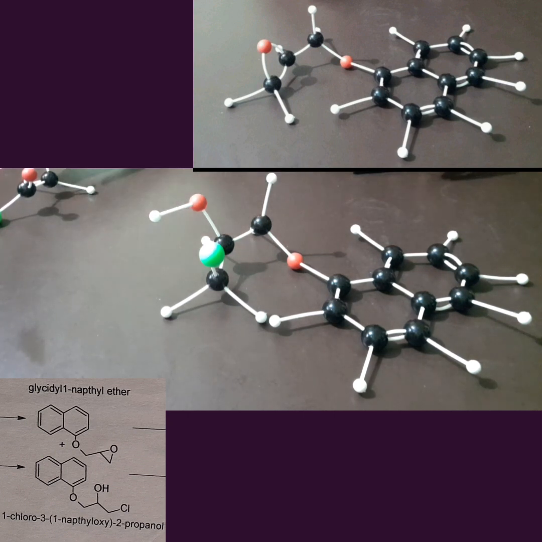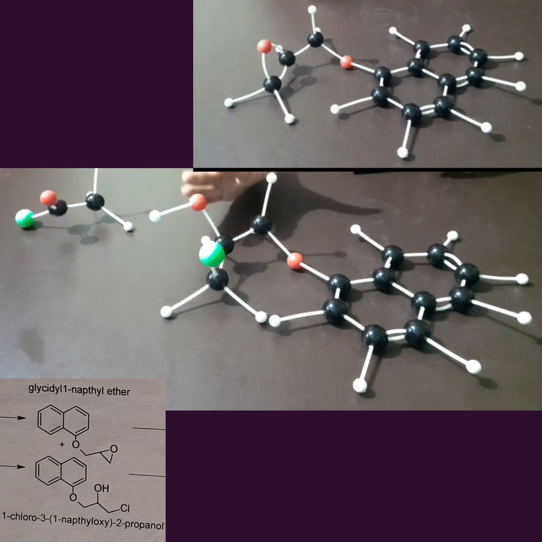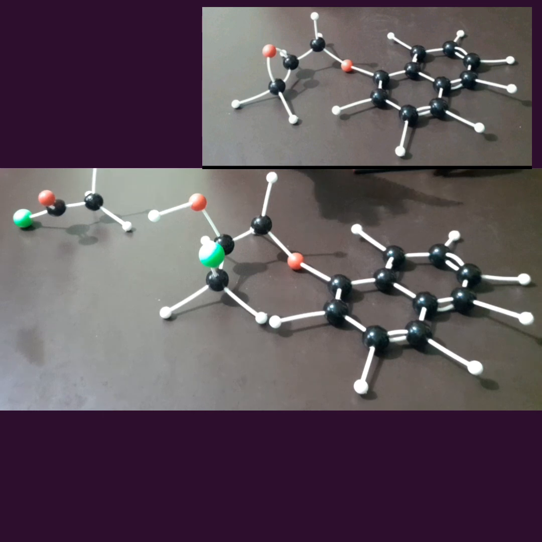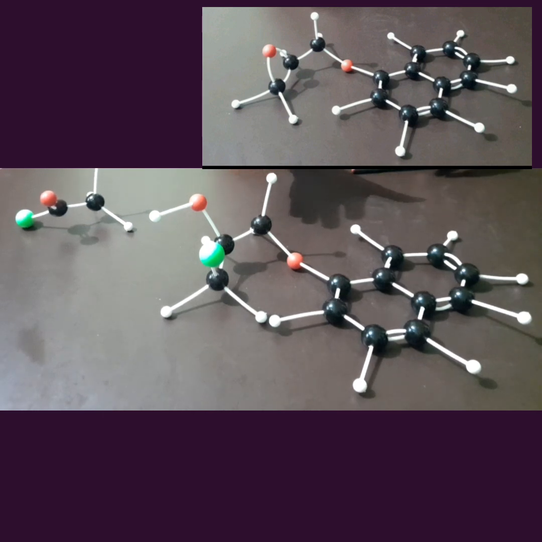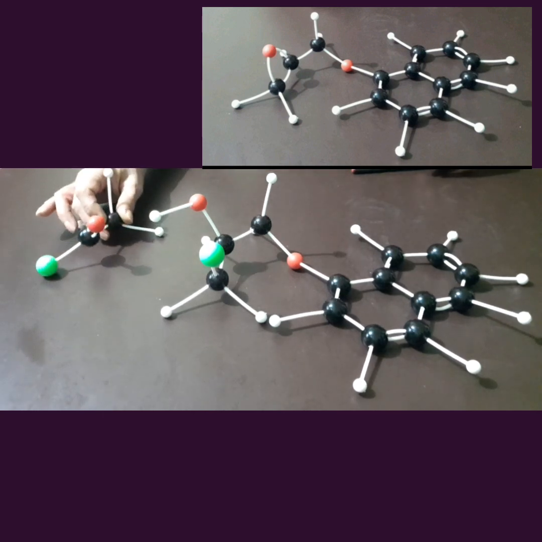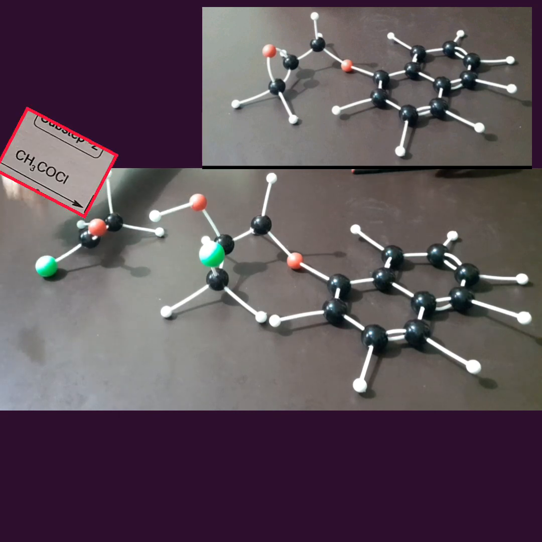So once we get this product, obviously what we got is a mixture. The mixture is then treated with acetyl chloride. This is CH3COCl. This reaction is done at lower than 5 degrees Celsius with a bit of chloroform as solvent.